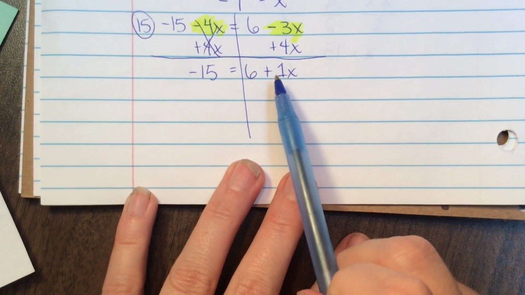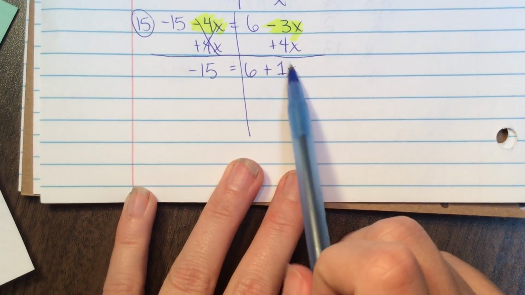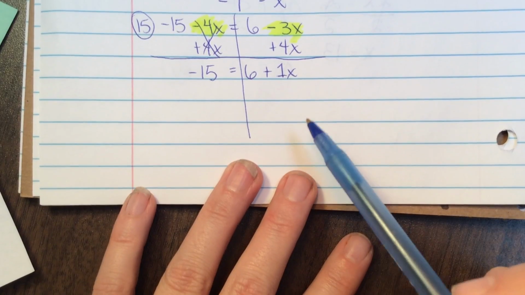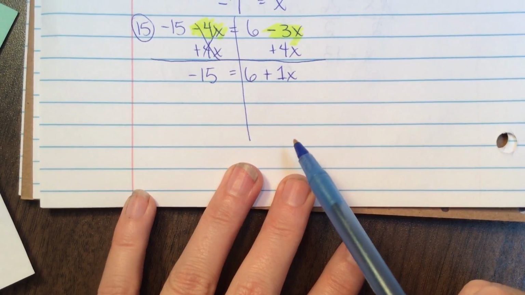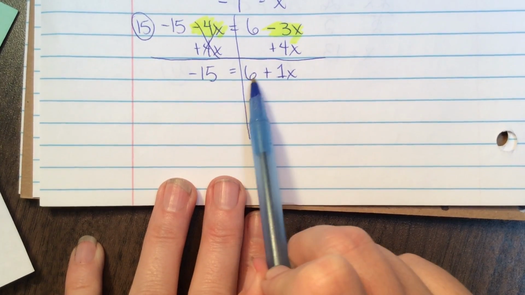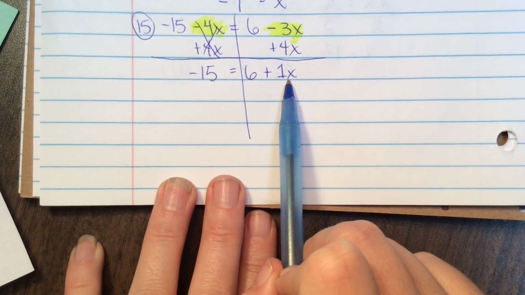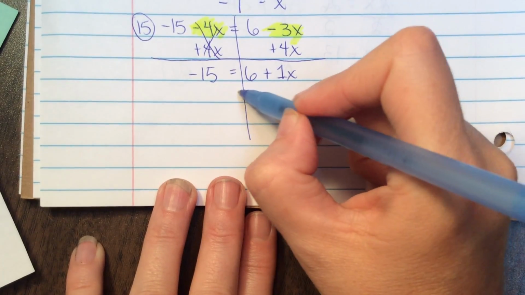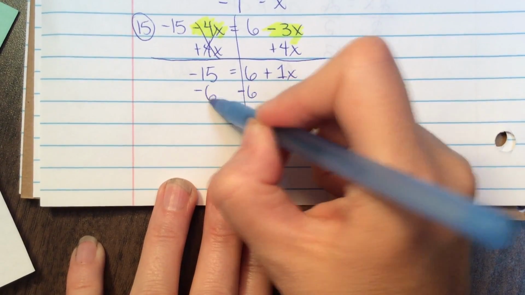Now, did I really need to write the 1? No, I did not. But I'm going to write it until I get to the end, and then I'll drop it off. So right now I have negative 15 equals 6 plus 1x. I'm going to get rid of the 6, so I'm going to subtract 6 from both sides.